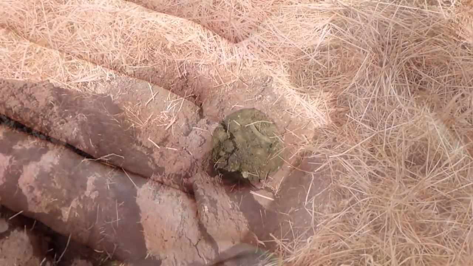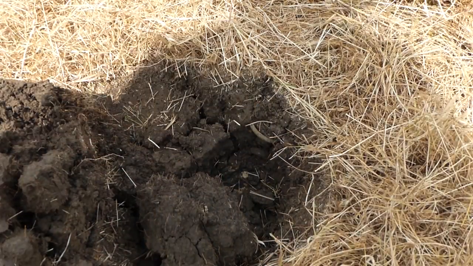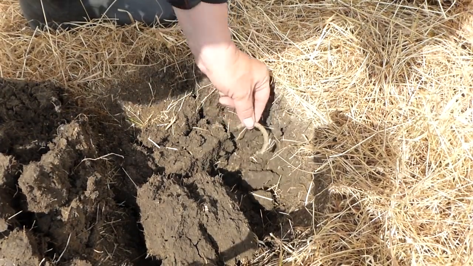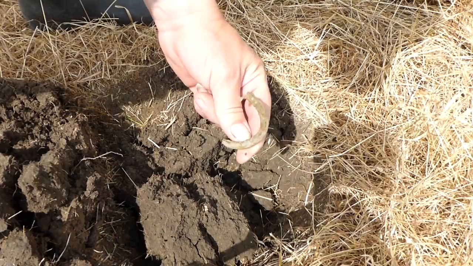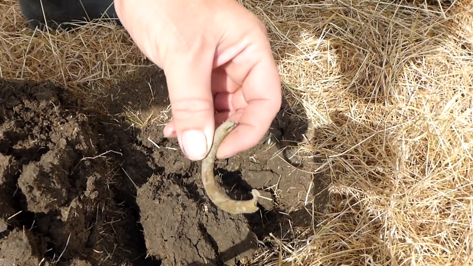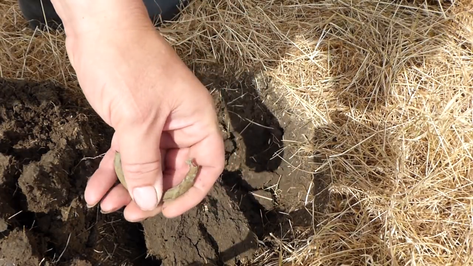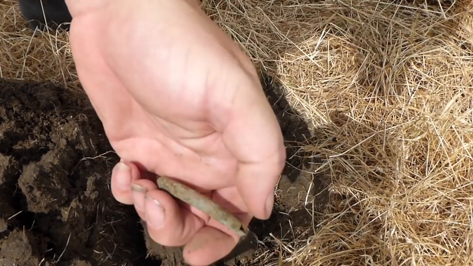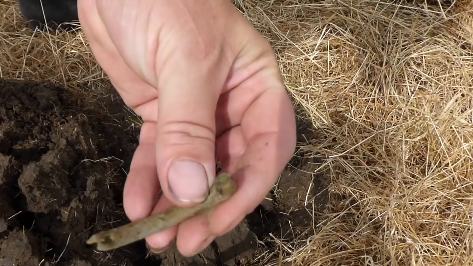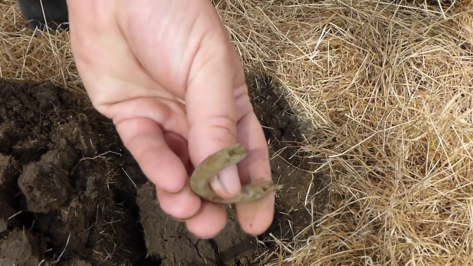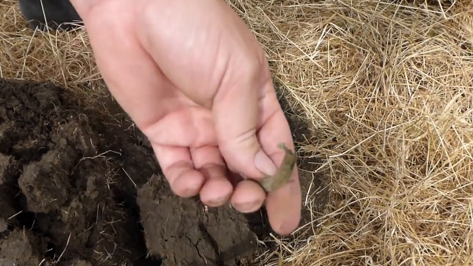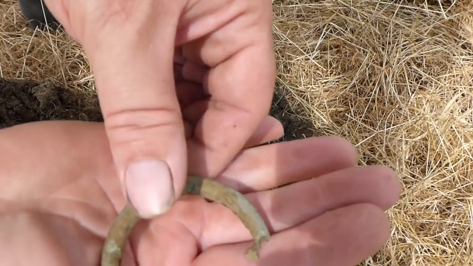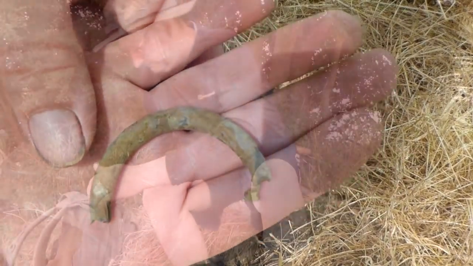Right, on to the next. Oh, look at what I got down here. I think I know what this is. Oh yeah. That is half, nicked it a bit, half of a bull ring. It used to go through the bull's noses, and they pull them along with a bit of rope. Imagine being tugged along by your nose. That would be nice, wouldn't it?